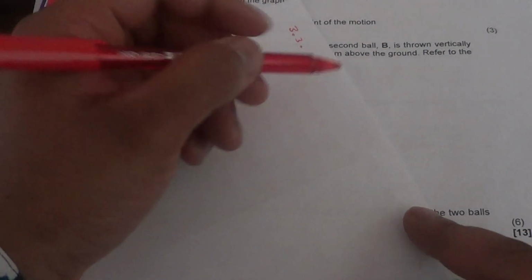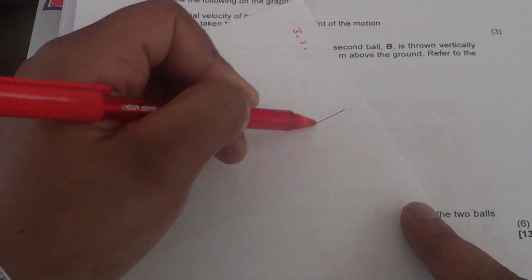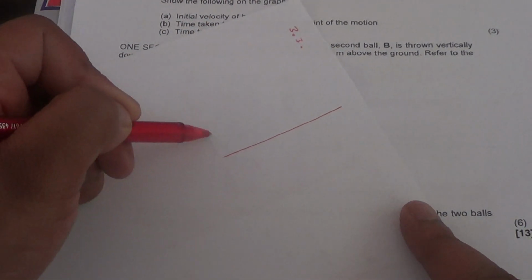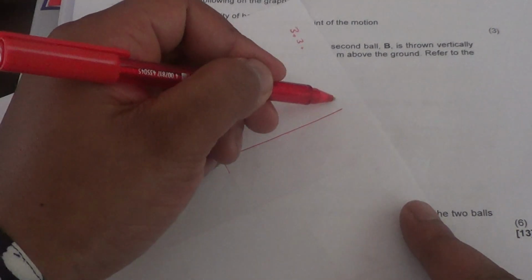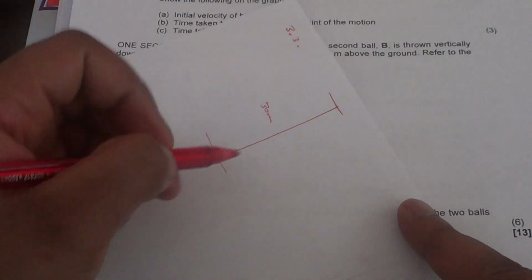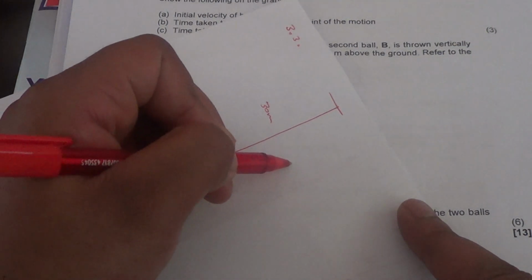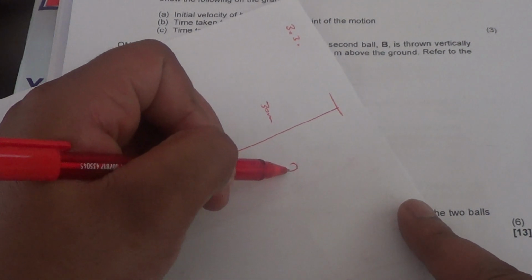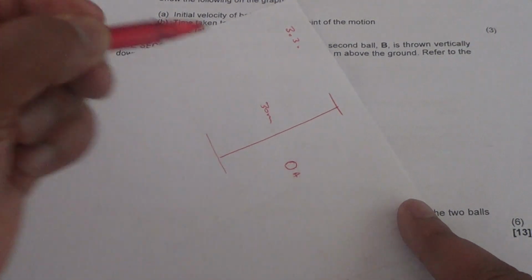Now 3.3 demands that we do this. Now we know at some point that, okay, this situation, I'm just going to draw a rough sketch now. This situation is 30 meters, alright? And then ball A was already in the air for over a second. Alright?